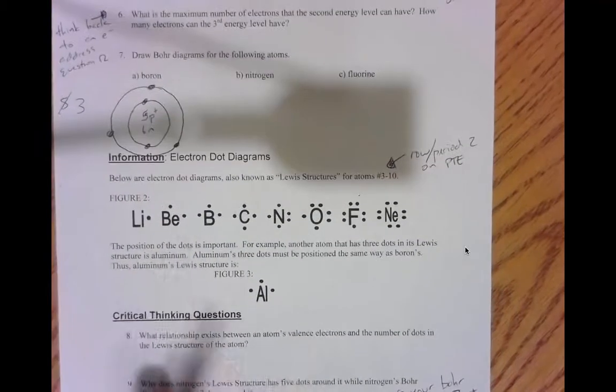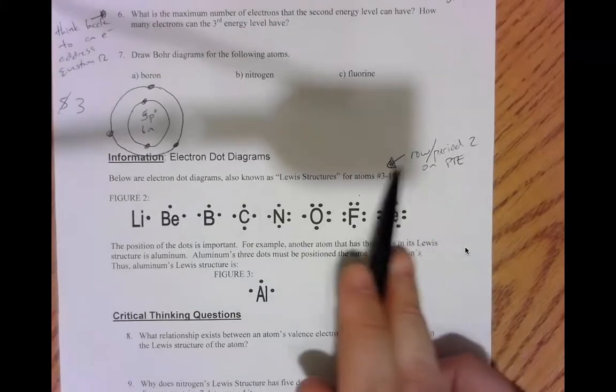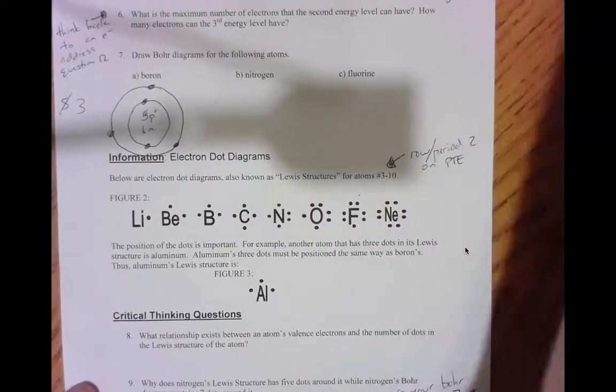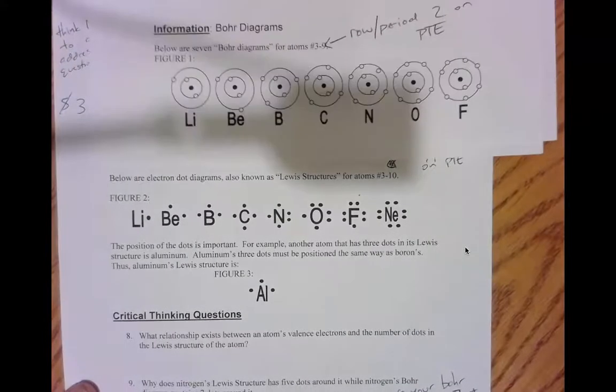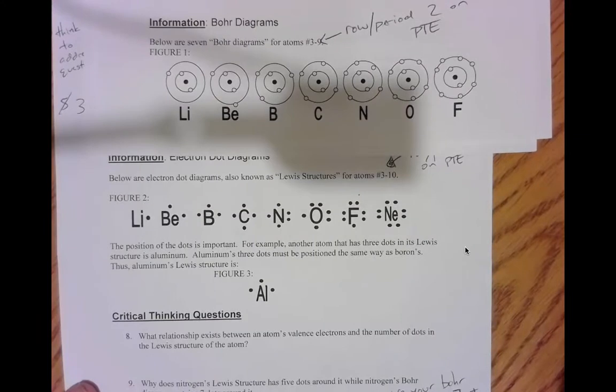So next, down below again, we're going to have some electron dot diagrams. They are the same electron dot diagrams as the Bohr diagrams that you found in figure 1. They're the same elements. It's still row or period 2 on our periodic table.